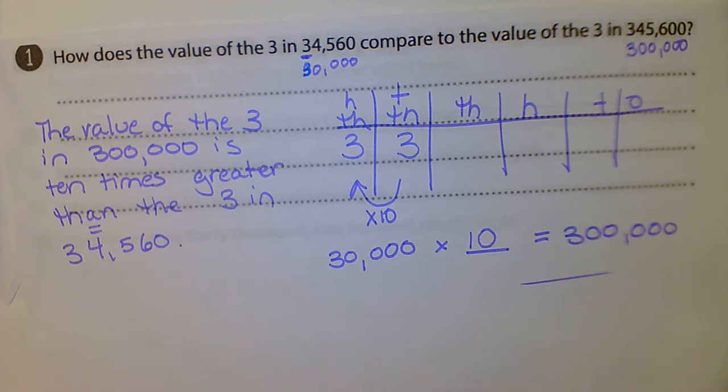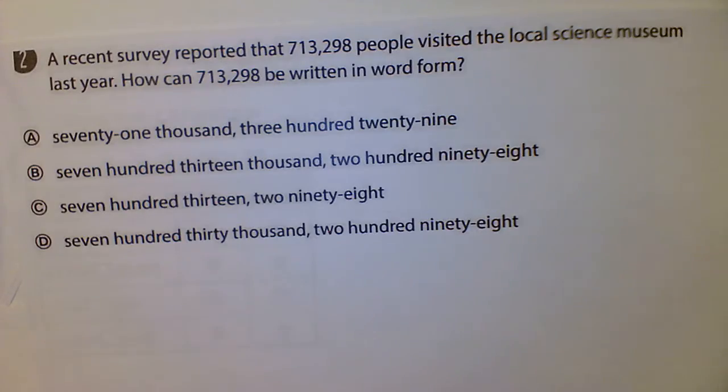So that's question 1. I know question 1 is probably one of the trickier questions on this entire review. All right, let's go on to number 2.